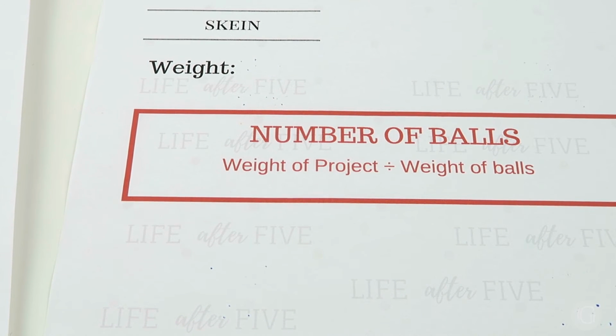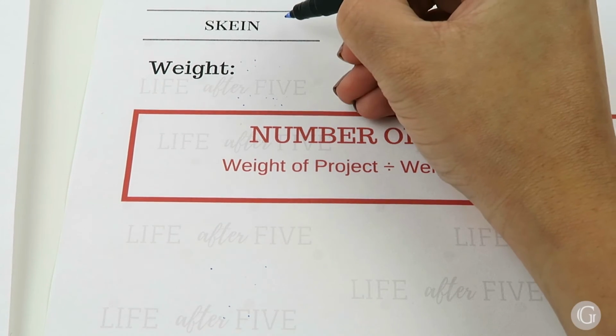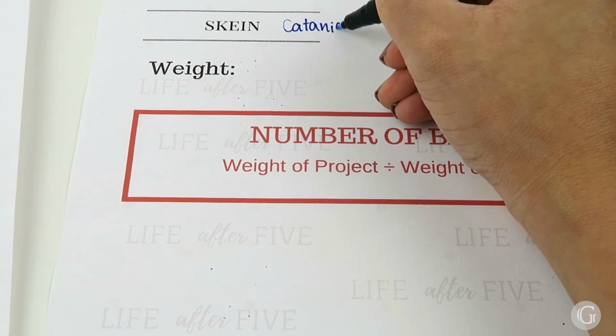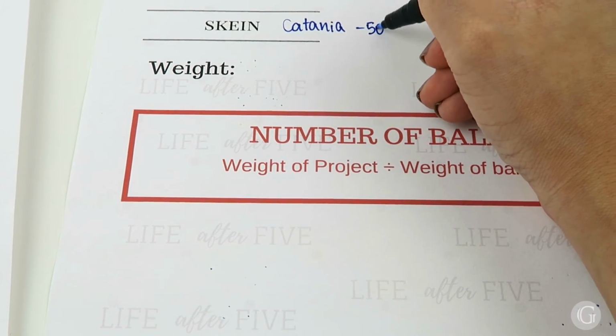Then to estimate the number of balls that we are going to need, we just need to get how heavy is our skein, or our ball, according to what you are using. In my case, I'm using yarn that is called Catania, and it comes in 50 grams.